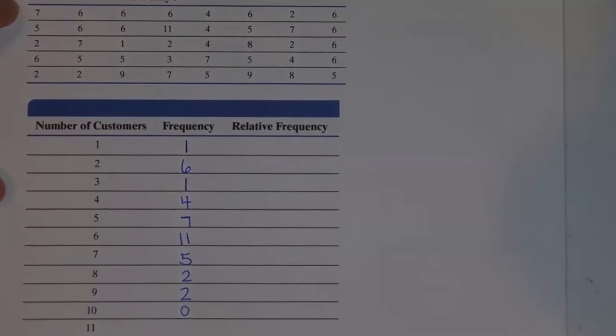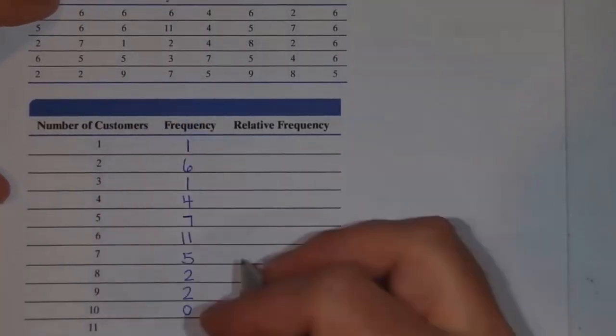There was never a time in our data where we had 10 customers, so the frequency is 0. And last but not least, 11 customers, that only happens that once.